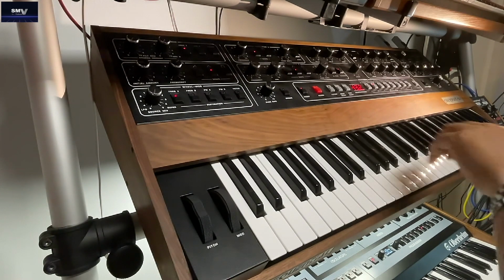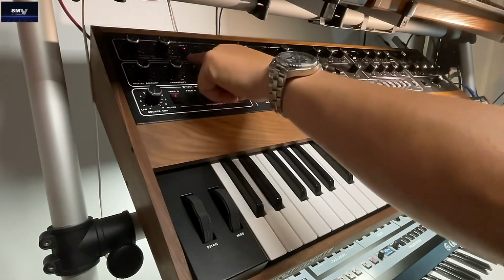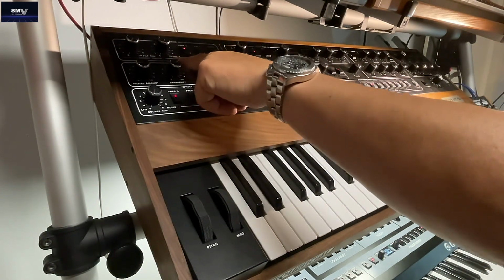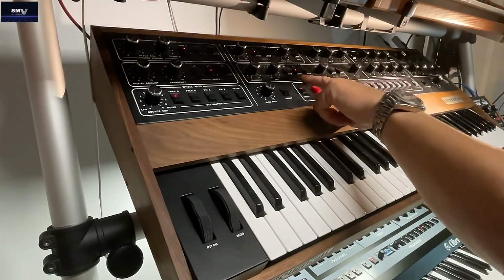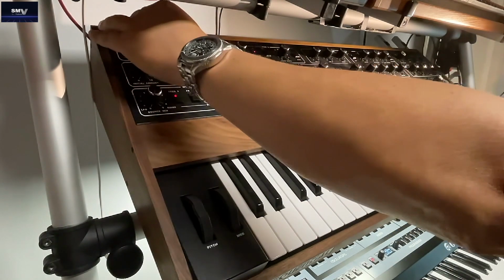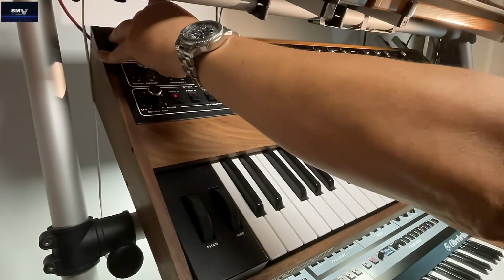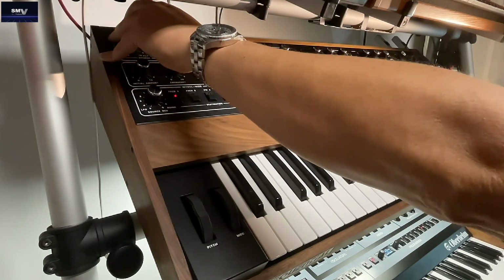Now I will start modulating the oscillator A with the oscillator B, and I'm choosing a triangular wave to modulate this oscillator. Let's increase the amount of the modulation.